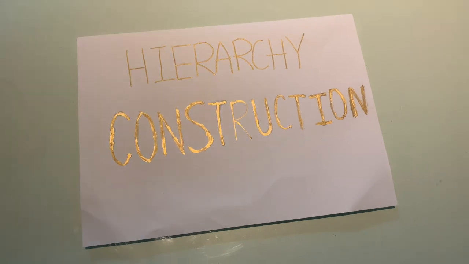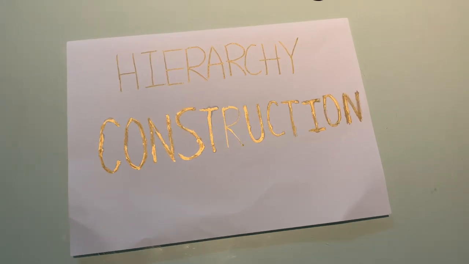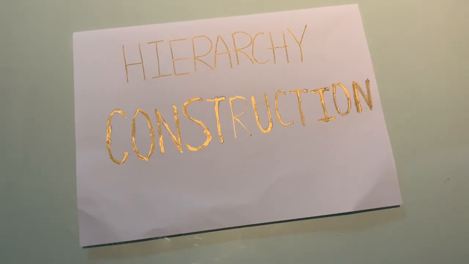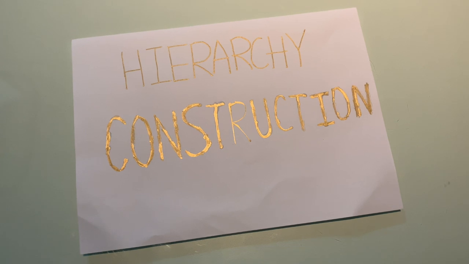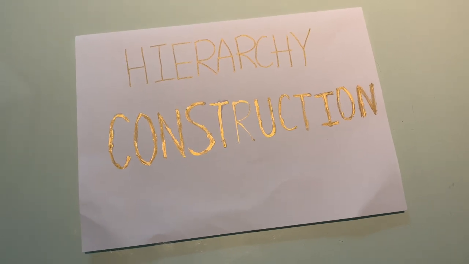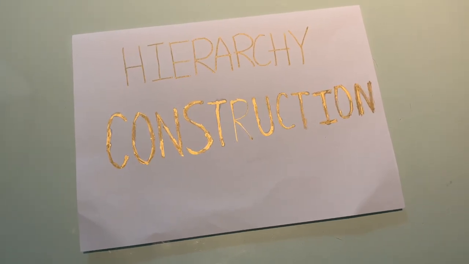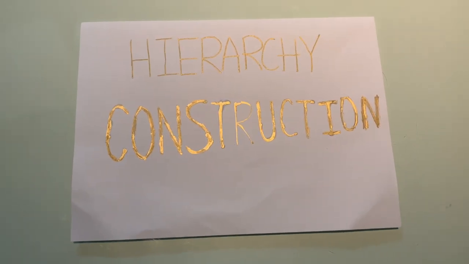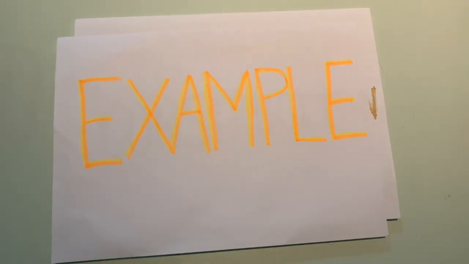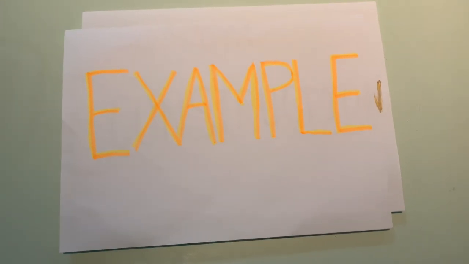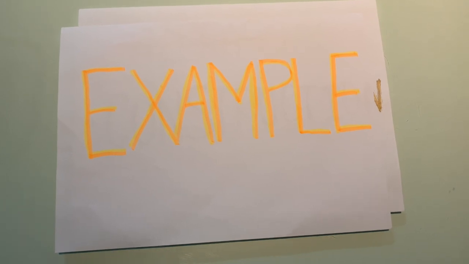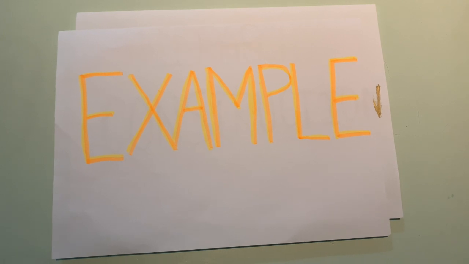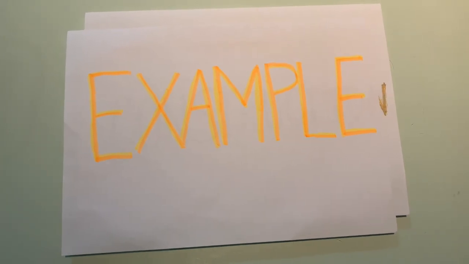Hierarchy construction: when constructing a hierarchy, clinicians determine all conditions that elicit anxiety. Then, the patient creates a hierarchy list consisting of 10 to 12 scenes in order of increasing anxiety. For example, discussing riding an elevator with the therapist and looking at a picture of an elevator.